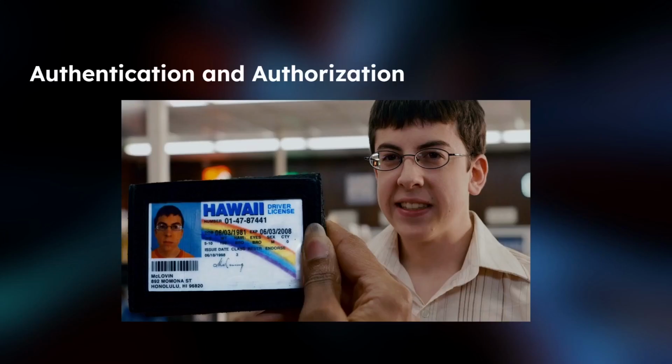Once that authentication process is finished and they've determined that this is indeed your license, then they move on to the authorization step. So they look at the date of birth and determine that you are of the legal age to purchase whatever you want to purchase, do a little bit of mental math, and they say, okay, you are above 21, so you are authorized to buy this six-pack of Bud Lights or whatever.